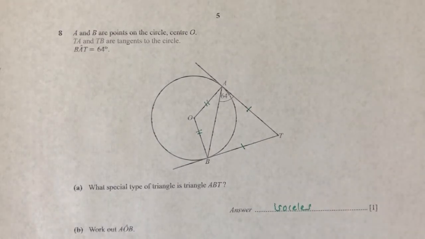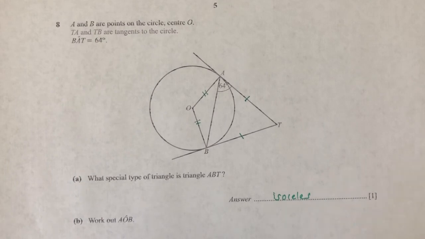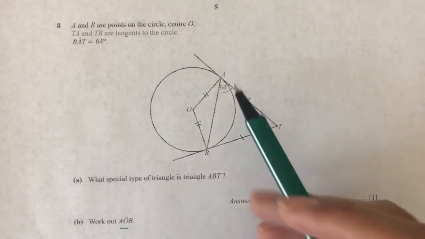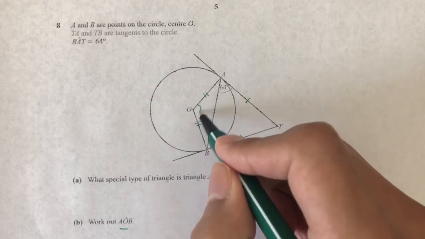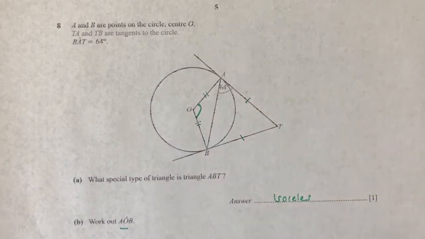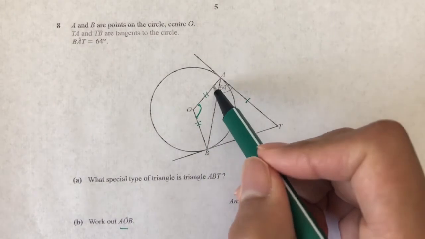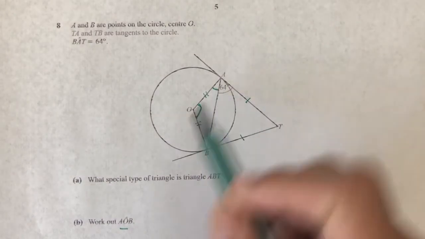Okay, so now moving on to part B, work out the angle AOB. So AOB, so we have to find this angle. Okay, so the first thing we can do is we can find this angle and then find this angle.